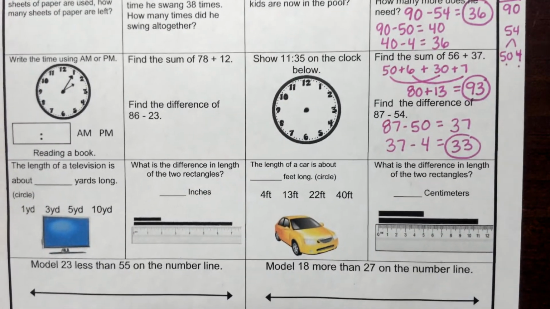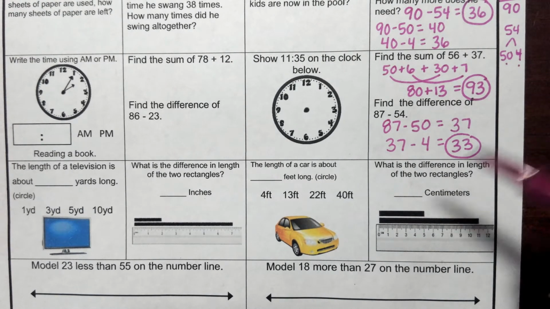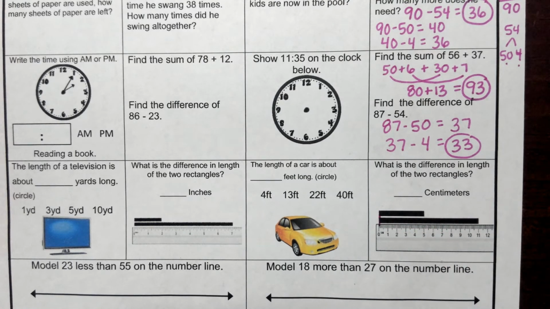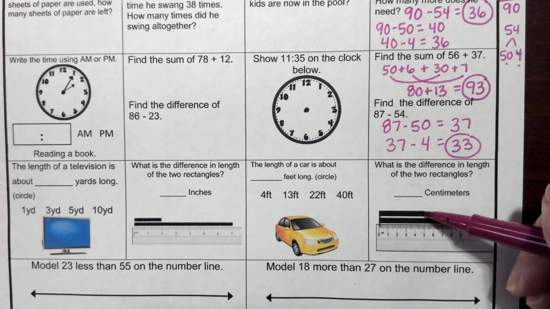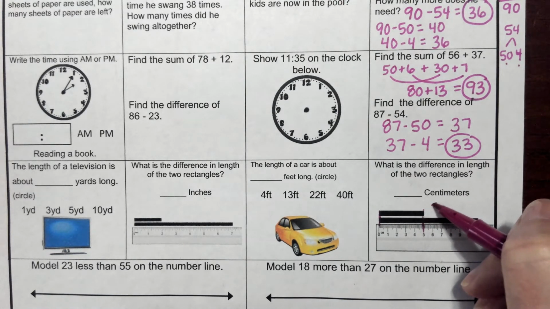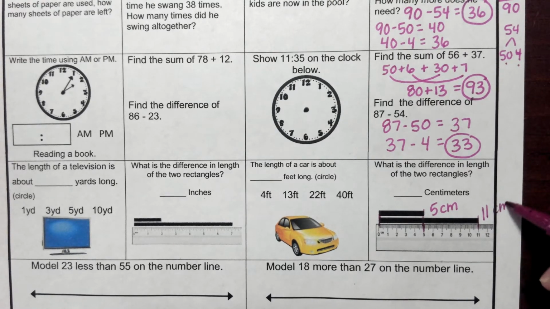Now it's asking us to compare the difference in the length of these two rectangles. And if you notice, they're lined up on a ruler measuring in centimeters. So the very first thing I need to check is to make sure they both begin in the same spot at 0. That's very helpful. Now if I look at the smaller rectangle, I can see it's lined up with the 5. So the smaller rectangle is 5 centimeters. The larger rectangle is lined up with the 11. So it is 11 centimeters.